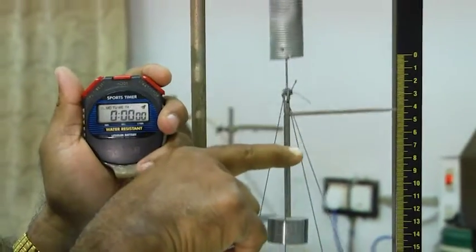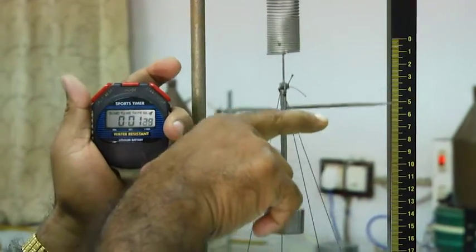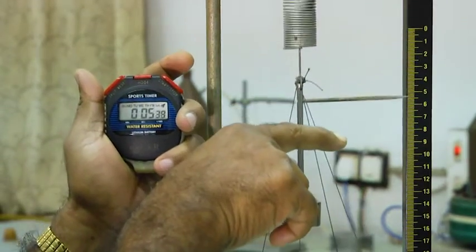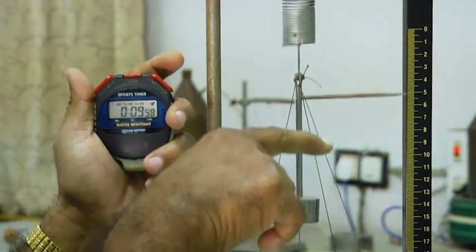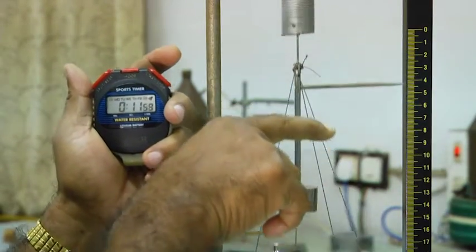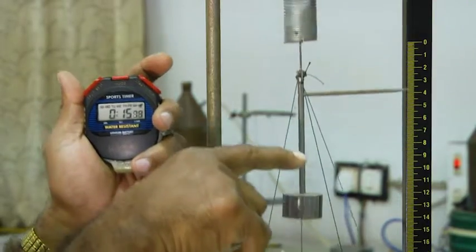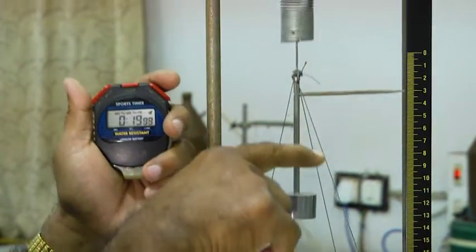When it is down, I will start. Start, 1, 2, 3, 4, 5, up to 30.